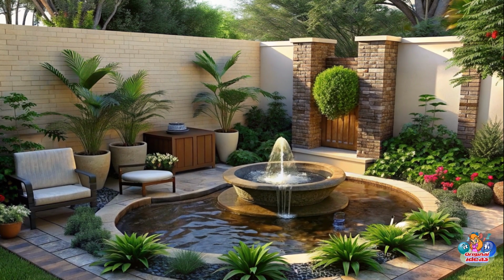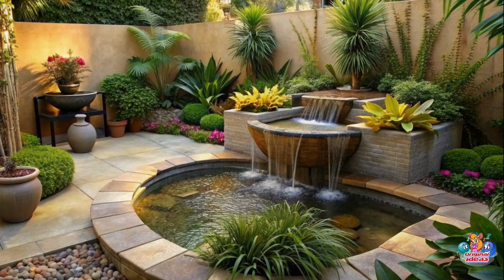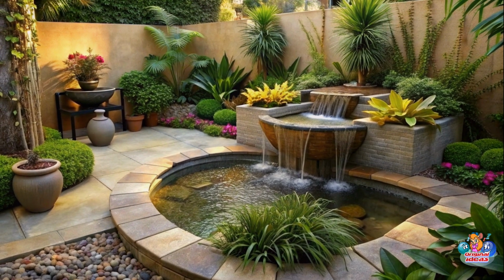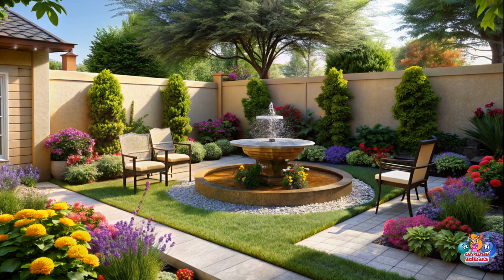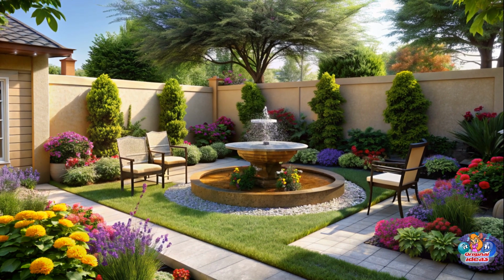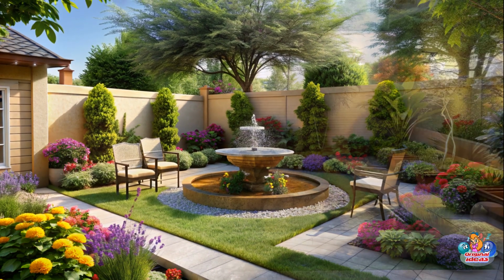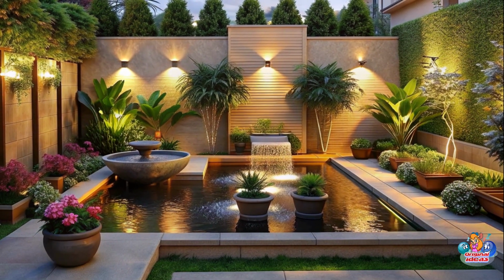The sound of cascading water creates a serene ambience that transports you to a peaceful oasis. Whether you opt for a small cascading waterfall or a larger, multi-tier design, this backyard water feature will undoubtedly become the centerpiece of your outdoor aesthetic.